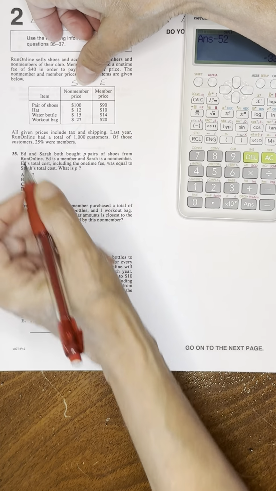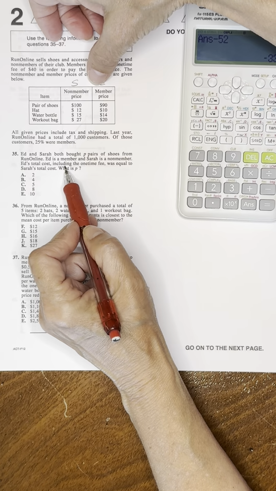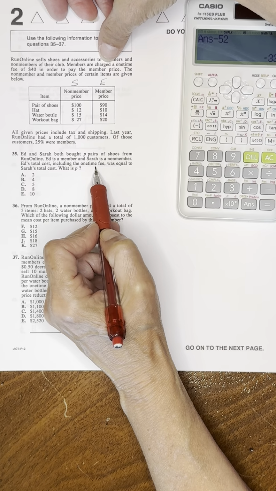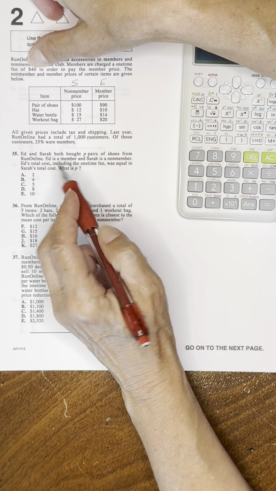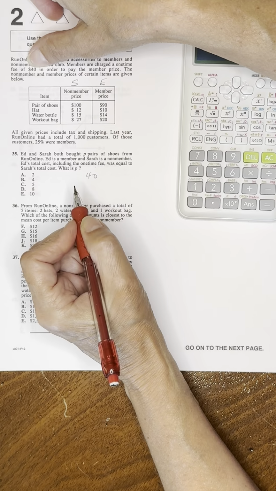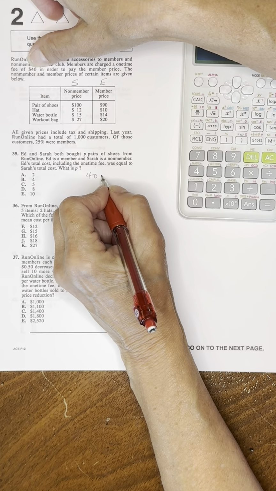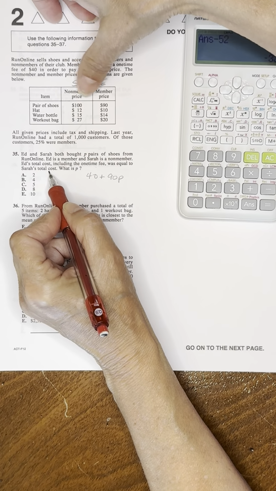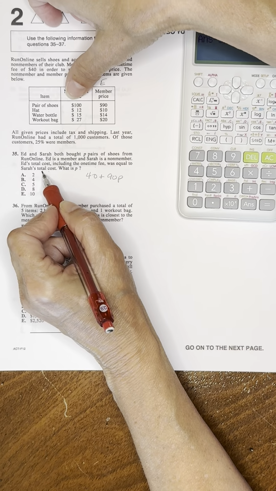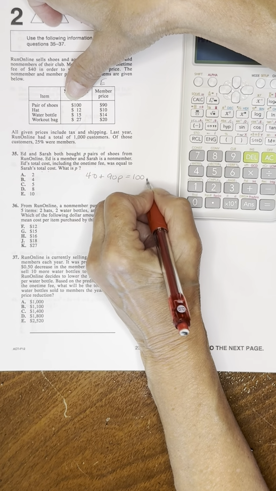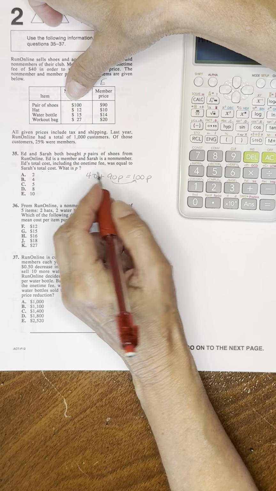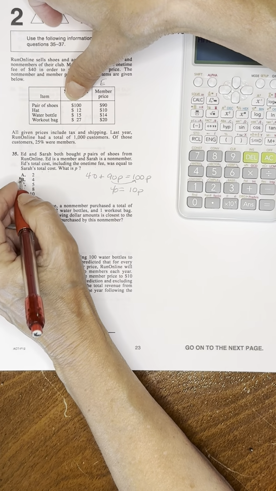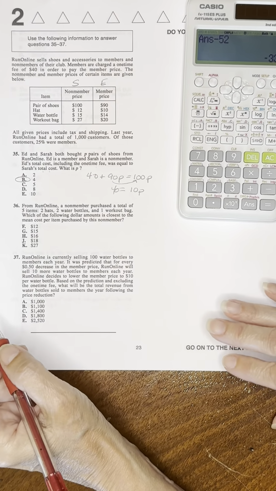Ed's total cost, including the one-time fee of $40, and how much were the shoes? 90 times how many he bought equaled Sarah's, but she paid 100 times P. So subtracting the 90P, it's 10P is 40, so they paid $4 for shoes. That just makes 0 sense, huh? Nobody buys shoes for $4.